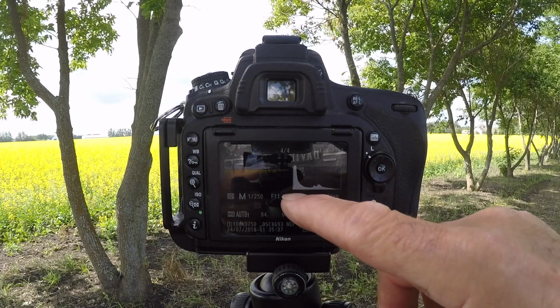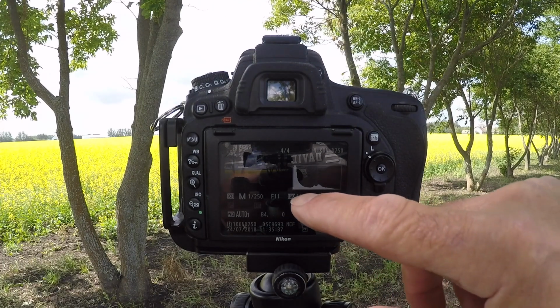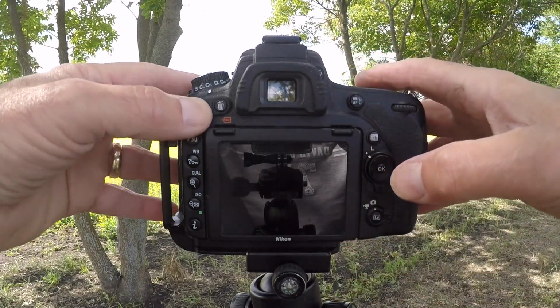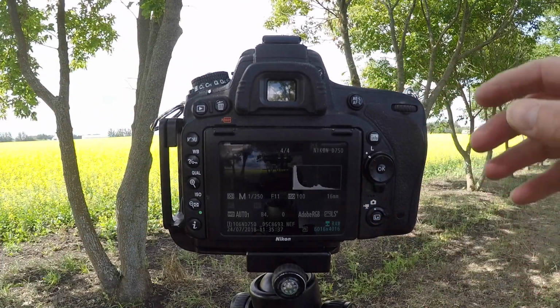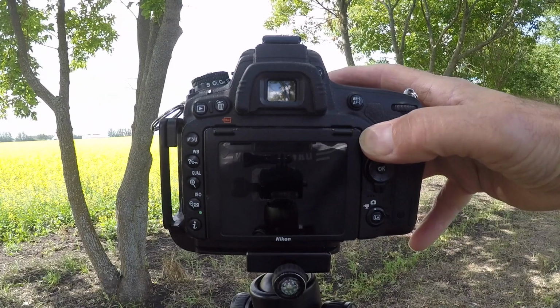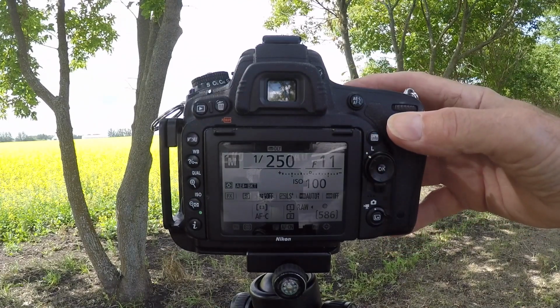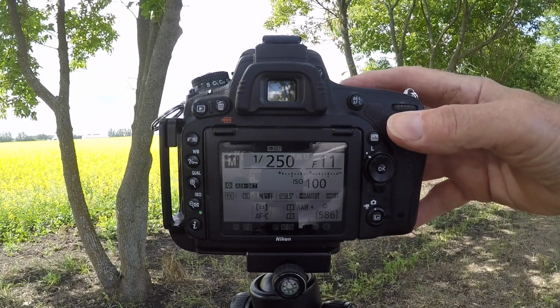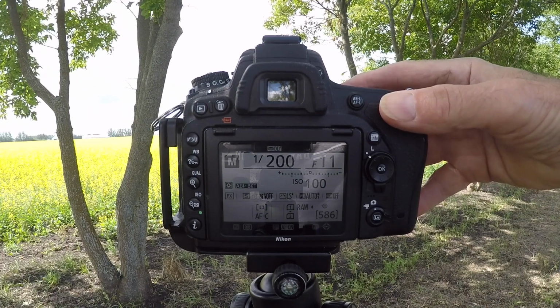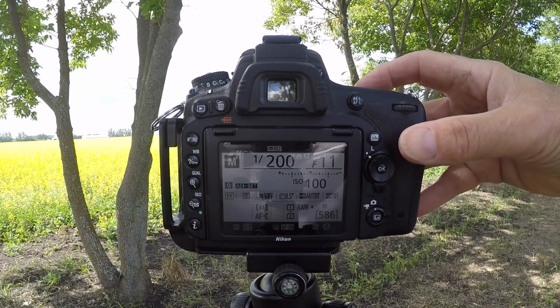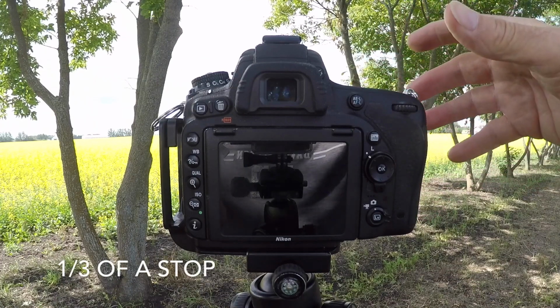I can come up and I can see my histograms come over. I'm not clipping on the side there. I could even try going a bit more. Okay, so we were at 1/250th of a second. So let's just decrease it about a stop. We'll take a shot there.